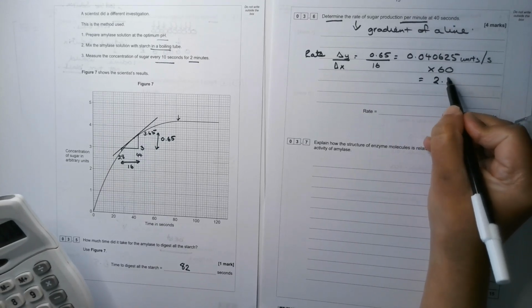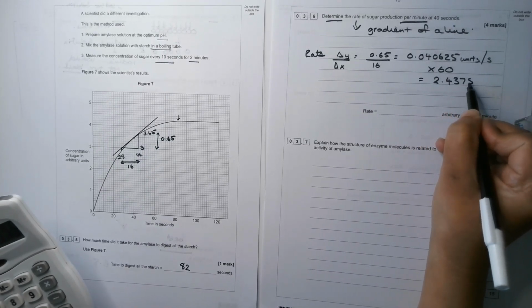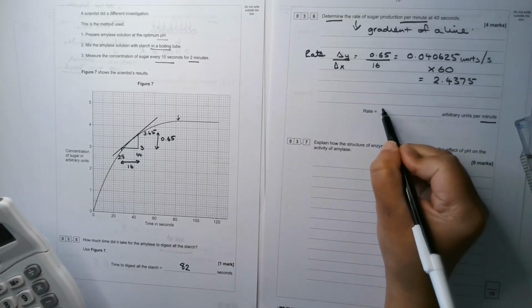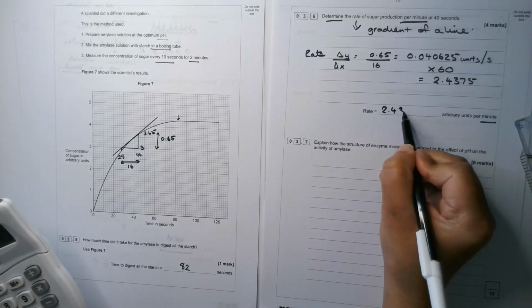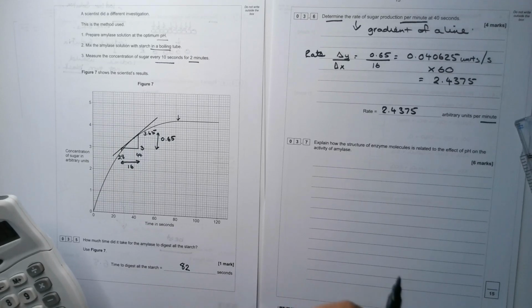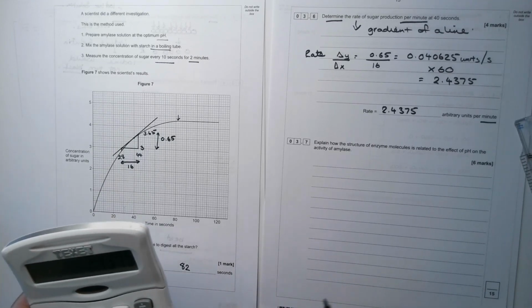That gives me 2.4375. It doesn't say how many sig figs, it doesn't tell me how many decimal places, so I'm going to write the full number down. Best to write the full number down. If in doubt, put it to 2 decimal places, unless the question specifically says 2 significant figures or 3 significant figures. Okay?